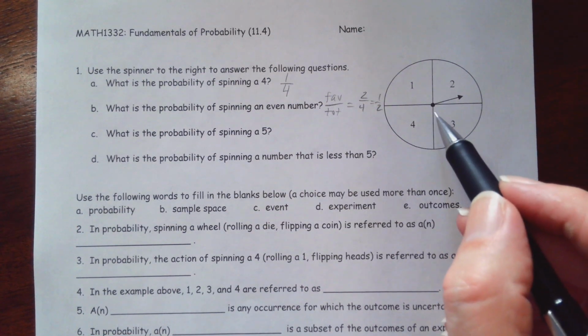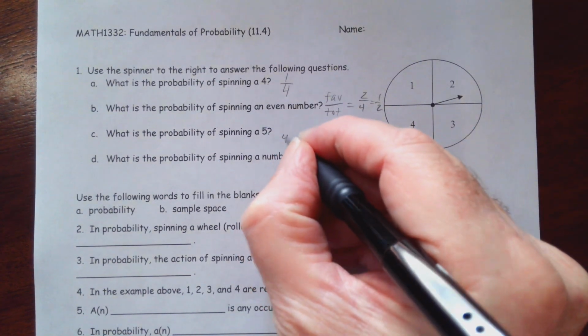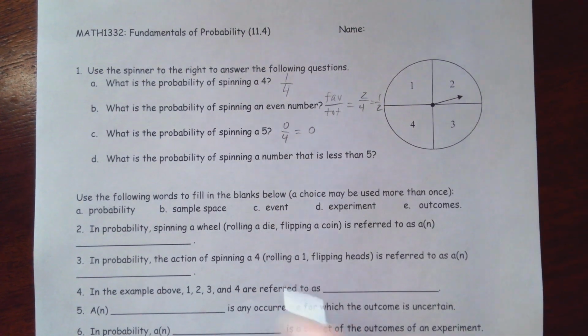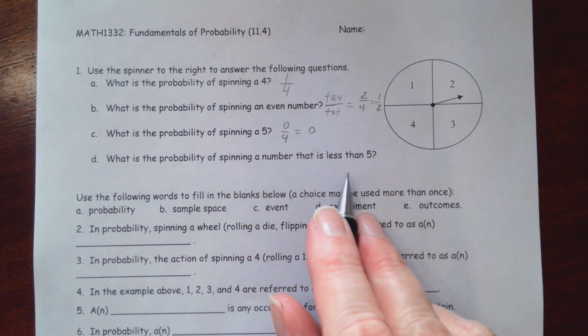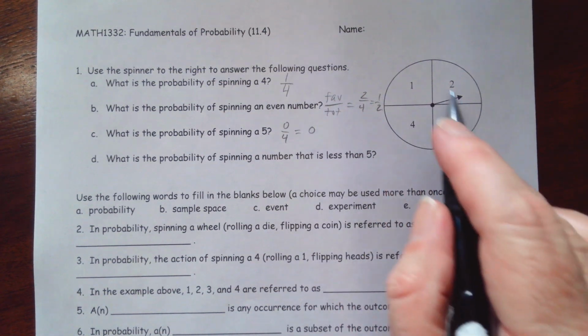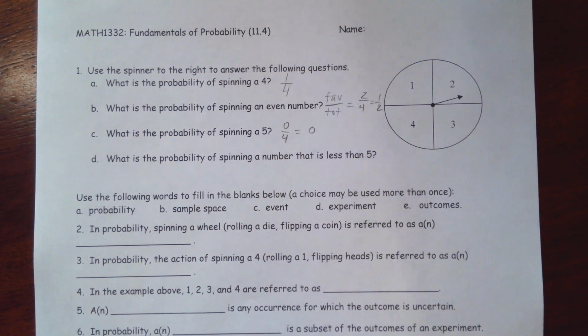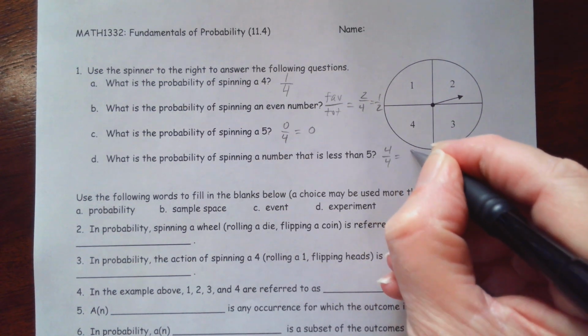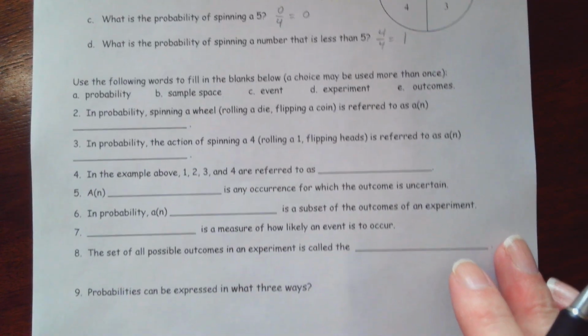Well, there are no 5s of our 4 outcomes, so 0 out of 4, which is 0. What's the probability of spinning a number that's less than 5? Well, all of our outcomes, 1, 2, 3, and 4, are less than 5, so that's 4 out of 4, or 1.